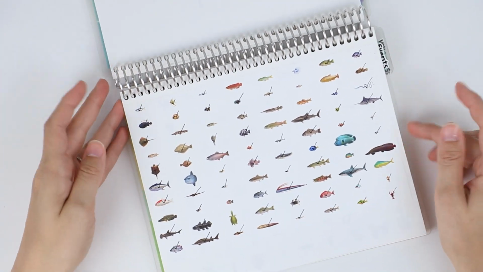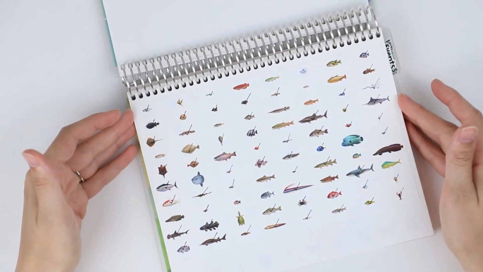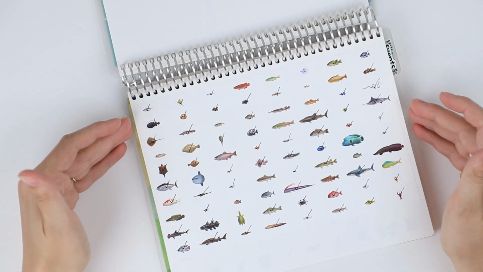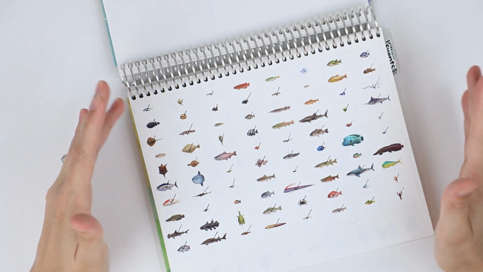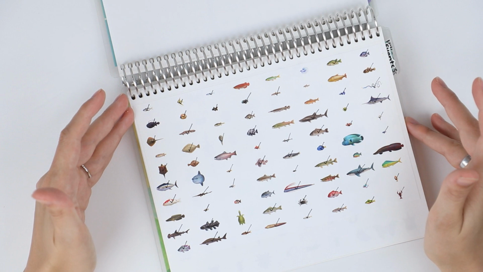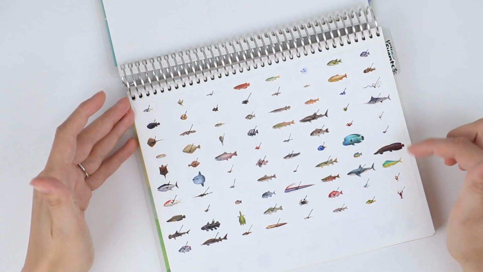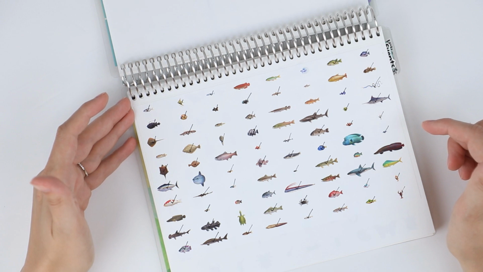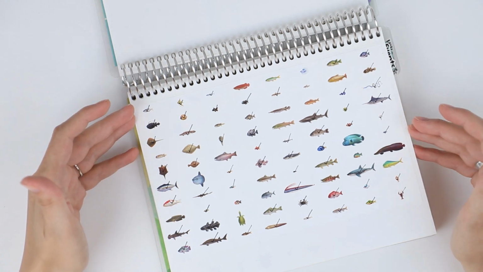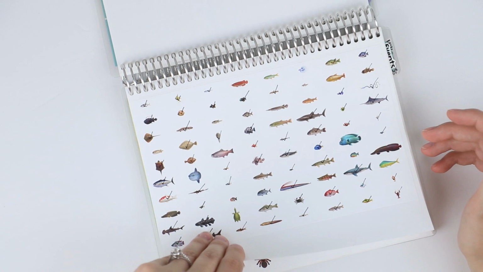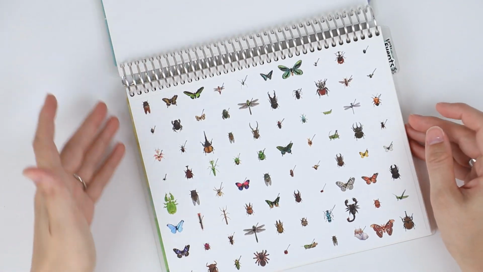On to these next charts. I will leave links to the website where I found these. They were the best charts that I've found to show the different types of fish and bugs you can get. So I've been checking them off. I think I've messed up a couple on the bug one because they kind of look the same. But this is where I'm checking off the animals that I have caught. And then the next one is the bug one.